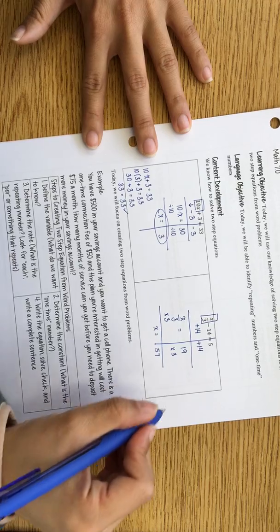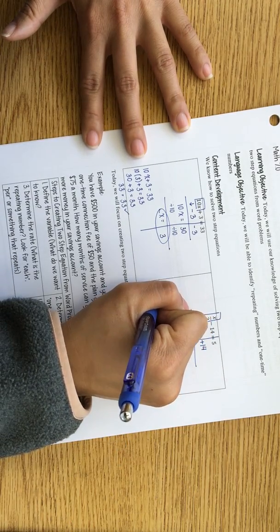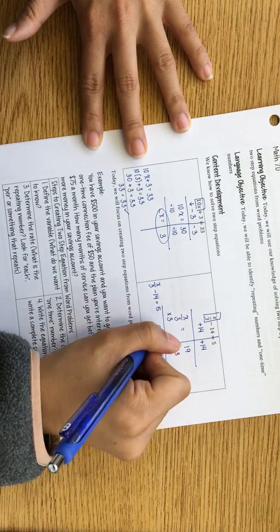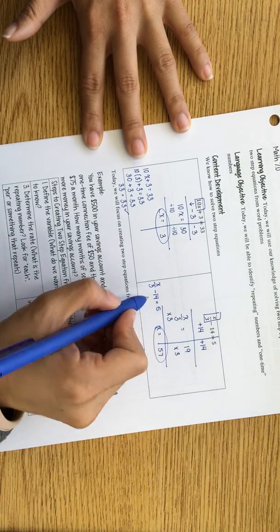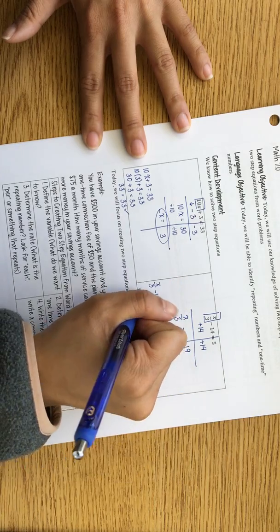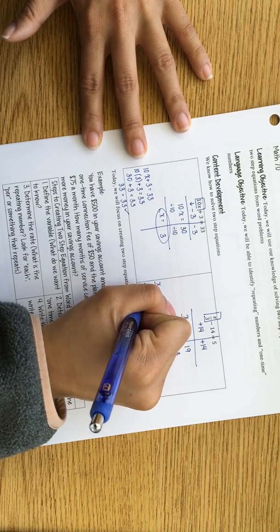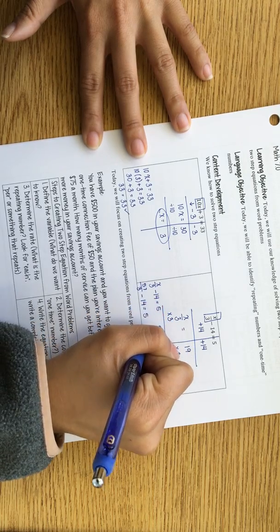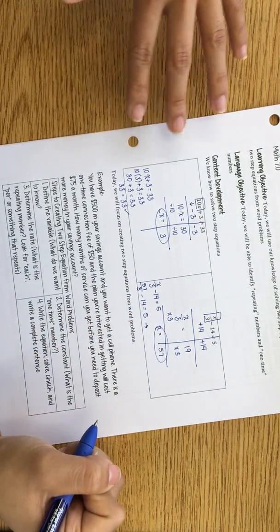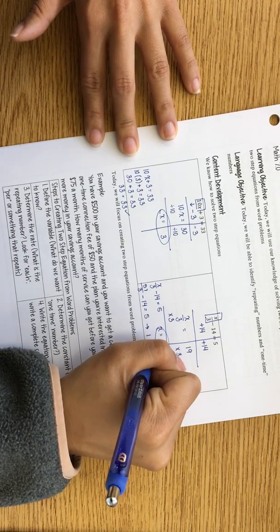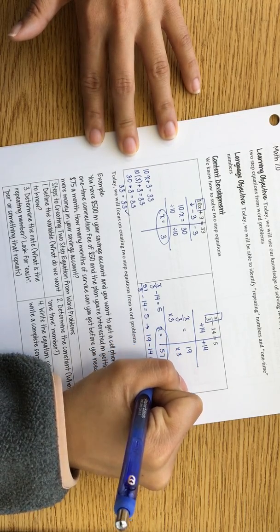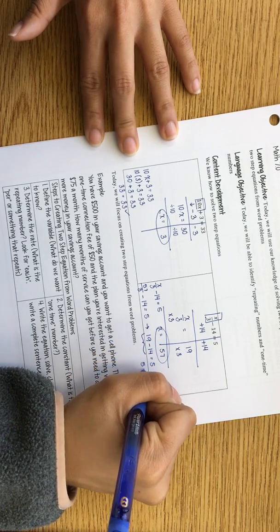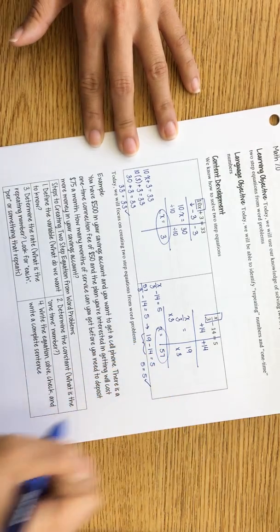Make sure you do your check. Again, write down our original problem. We found out that x is equal to 57, so that means every time I see an x, I'm going to write 57 instead. 57, copy everything else down. 57 divided by 3 is going to be equal to 19 minus 14, which equals 5. And then 19 minus 14 is equal to 5, and 5 is equal to 5.